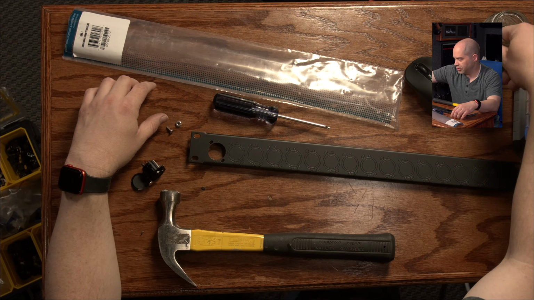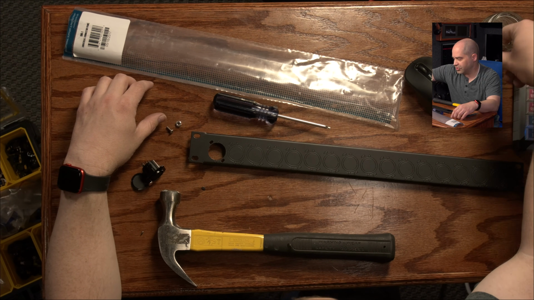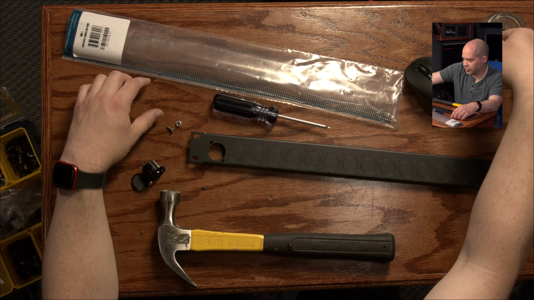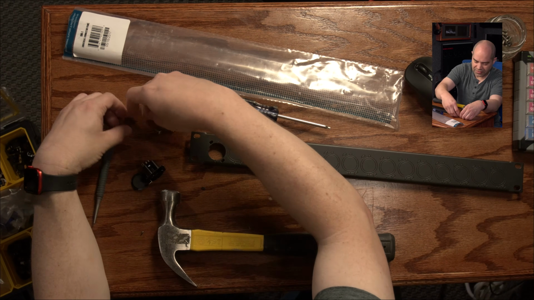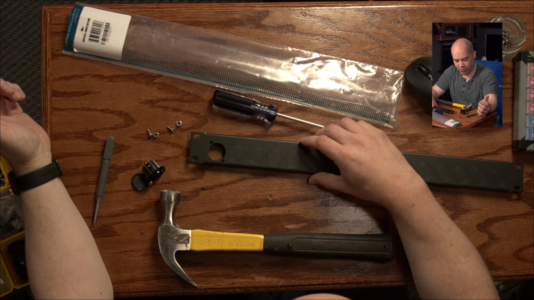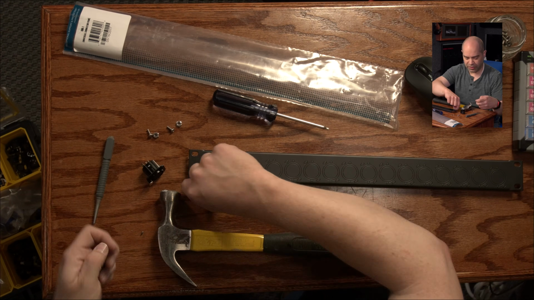So just much simpler to use. So I've almost exclusively moved over to using Torx for pretty much everything at this point.